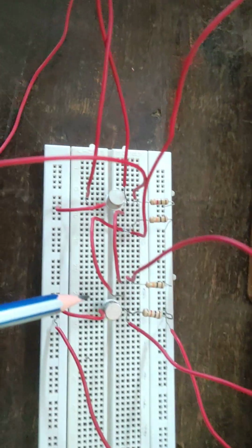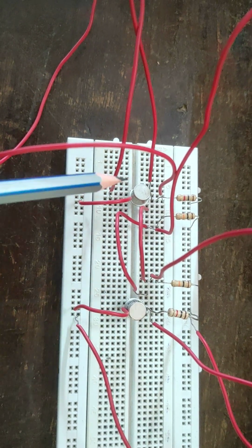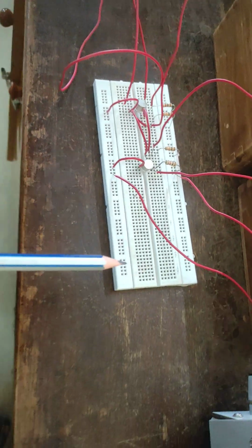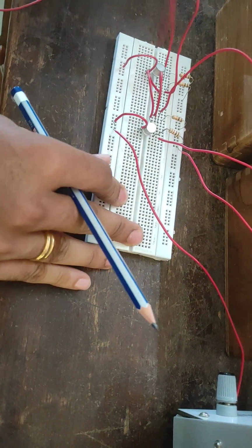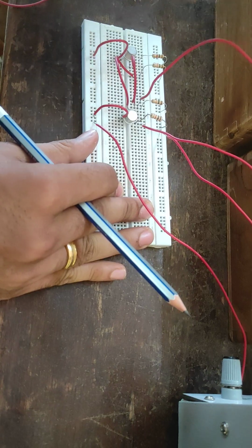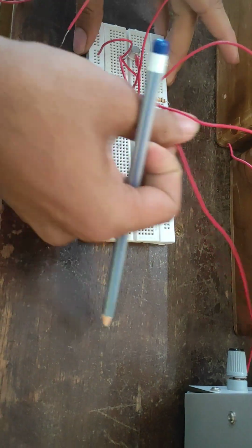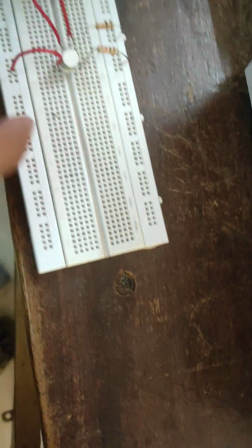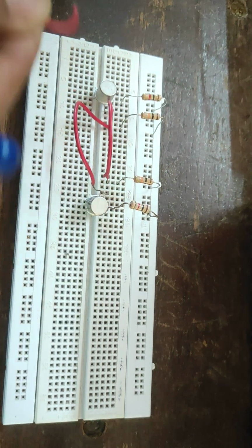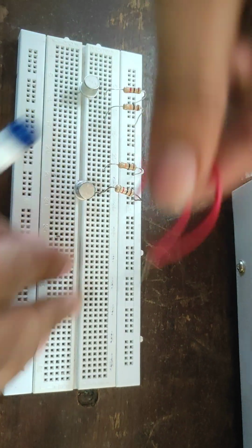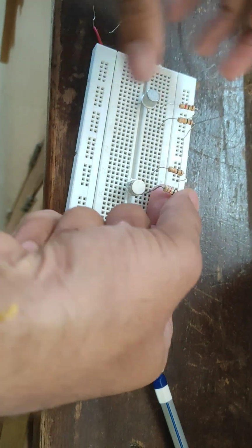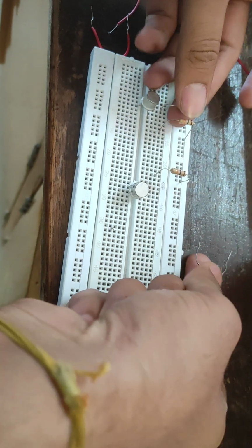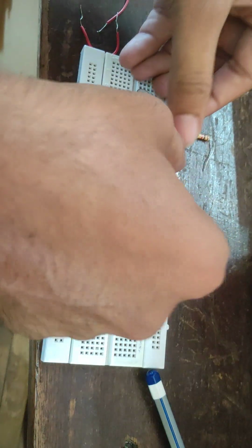Right now you are able to see this. We have a couple of transistors. I'm going to remove this connection so that you can see it step by step. So let us see here. We just removed it. Now let us remove the connecting wires. Now let us see. I'll just keep it here.